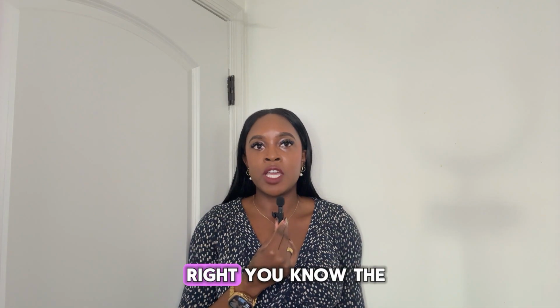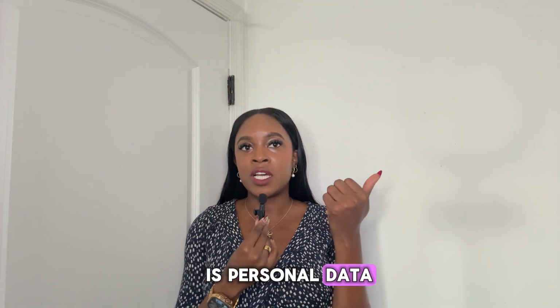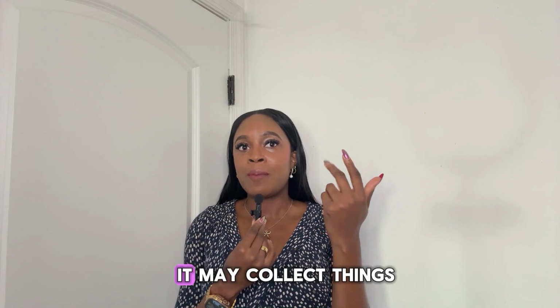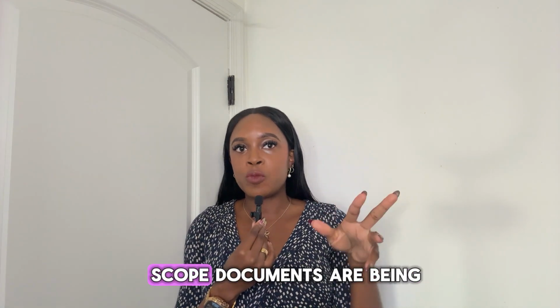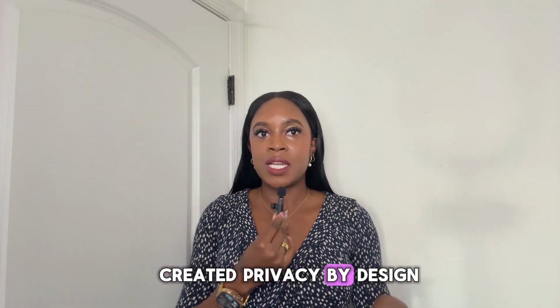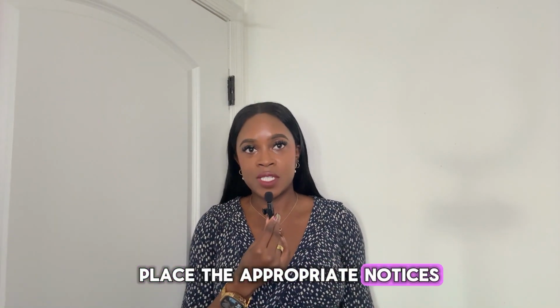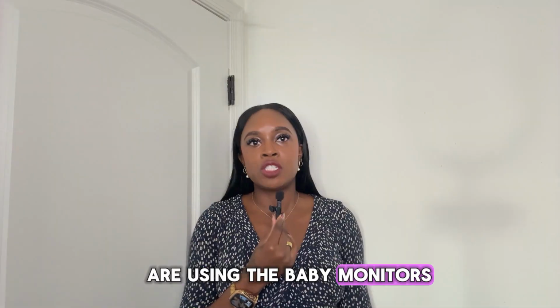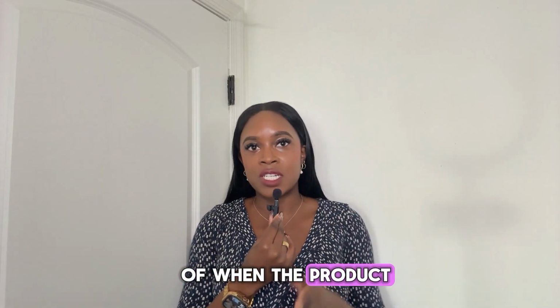So what you're looking at here is, let's say, for example, you're creating a baby monitor, right? The baby monitor is going to collect audio, which we know is personal data. It's going to collect video footage, which we know is personal data. It may collect things like IP address, which we know is personal data. When those scope documents are being created, privacy by design should exist in order to know how to put in place the appropriate notices, how to put in place controls for parents who are using the baby monitors, just reviewing the entire data lifecycle at the beginning of when the product is being created.